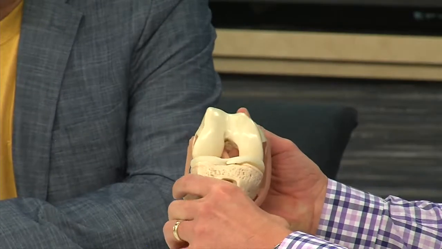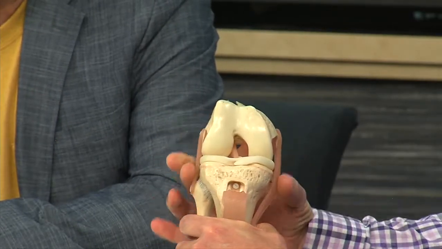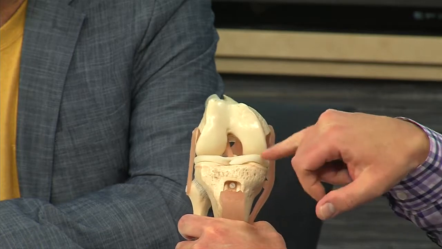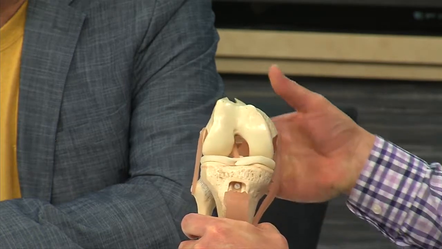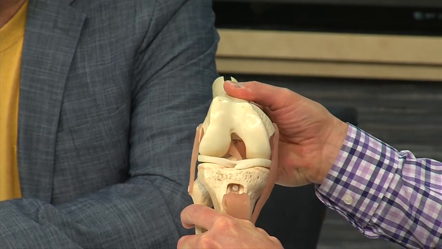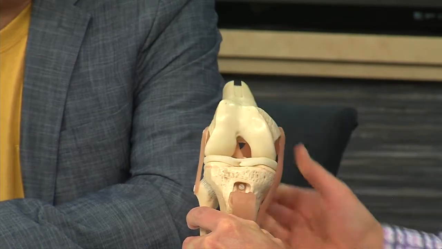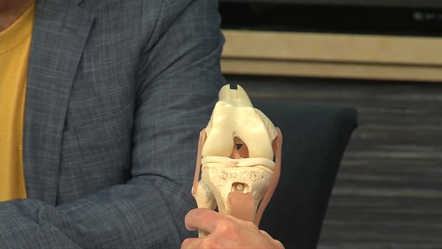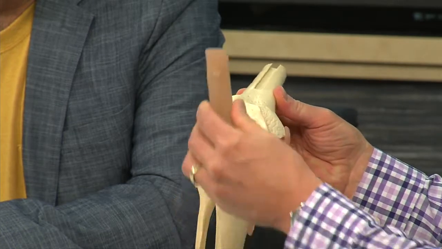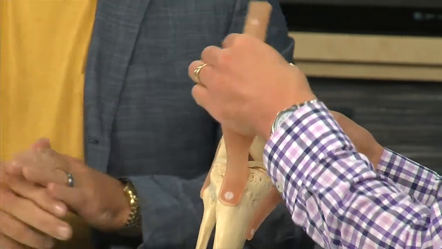There's four main ligaments. There's one on each side, and then there's two on the inside. The ACL is right in the front, and it usually happens when the bones slide relative to each other a little bit too much with a little twist added in. So what did you take off? What we just took off was the kneecap, and the tendon, to open up the knee.